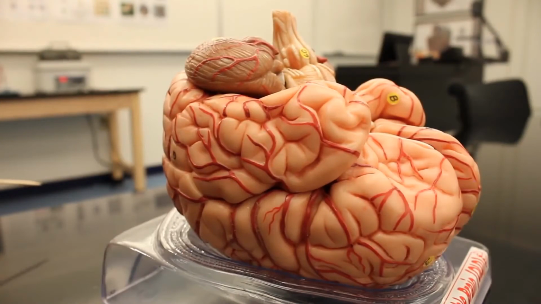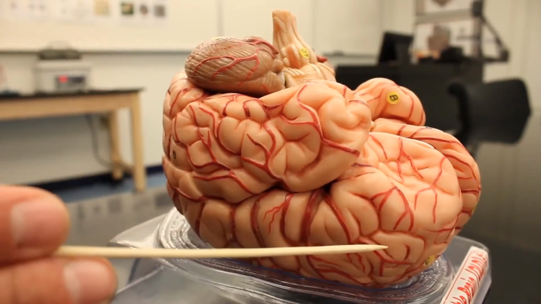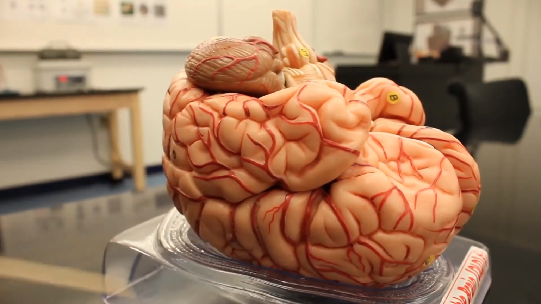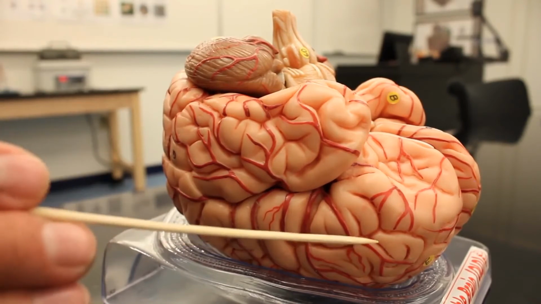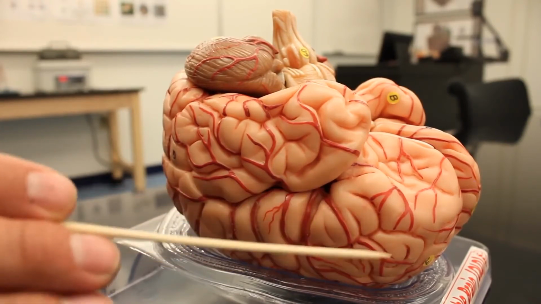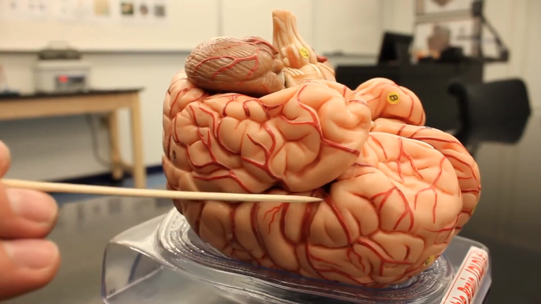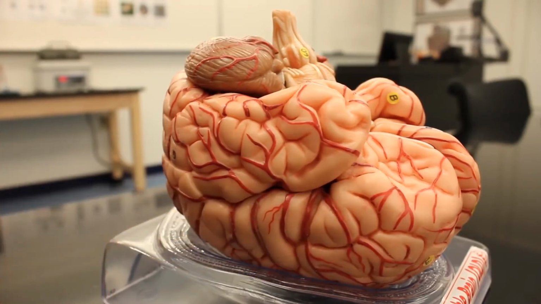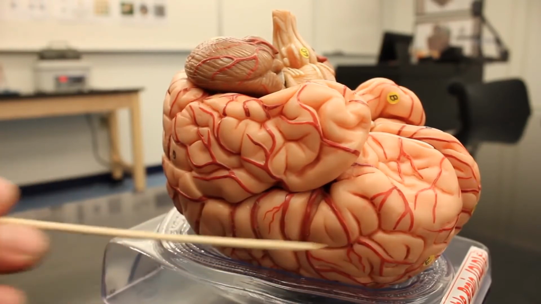All right, guys, one more thing before we finish this video. So if we look here, only present on the left side of the cerebrum on the frontal lobe, there's this little area here that controls the muscles of speech. They call that Broca's area, okay? So again, Broca's area controls muscles of speech. All right, so that's Broca's area, only on the left side of the frontal lobe.